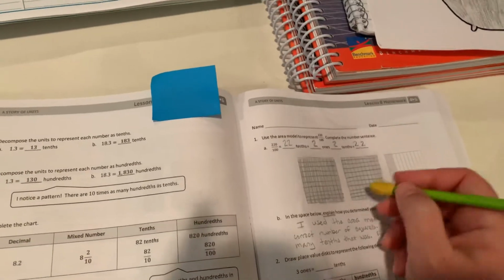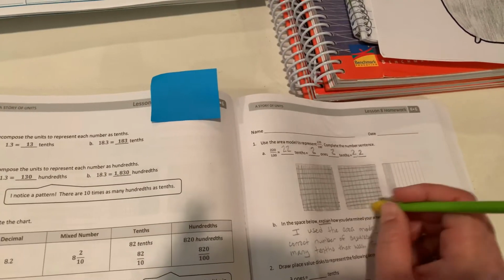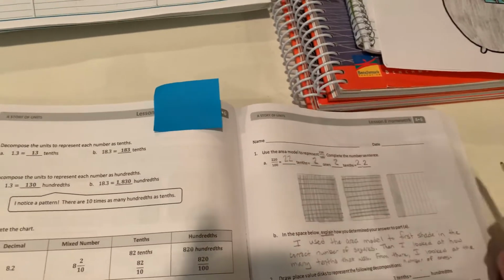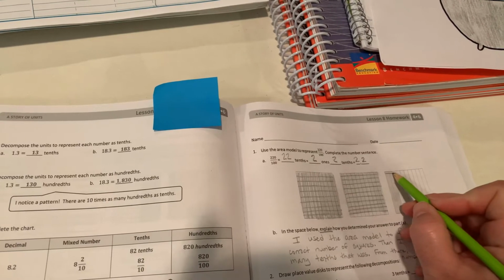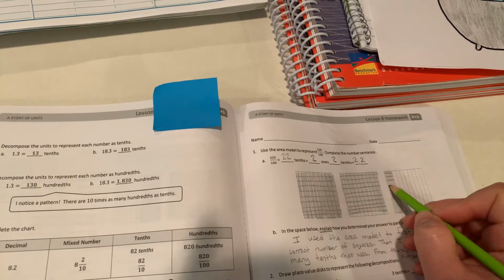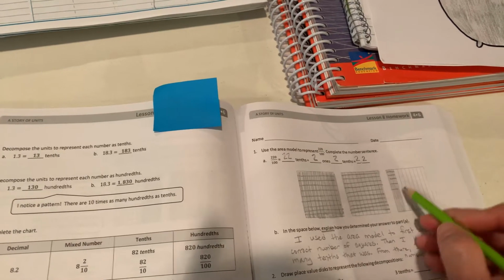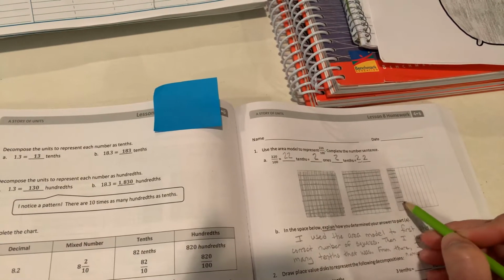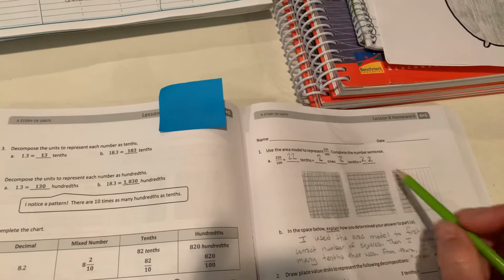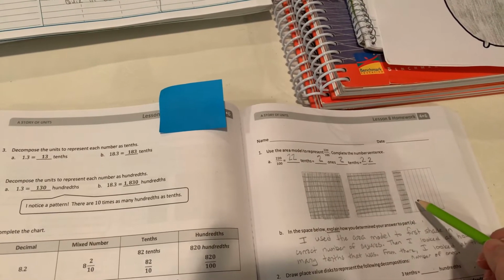Oops, I drew too many lines. So I get rid of, pretend that's my whole square. And then 1, 2, 3, 4, 5. 1, 2, 3, 4, 5. 1, 2, 3. There we go. Okay, so that's 220 squares.